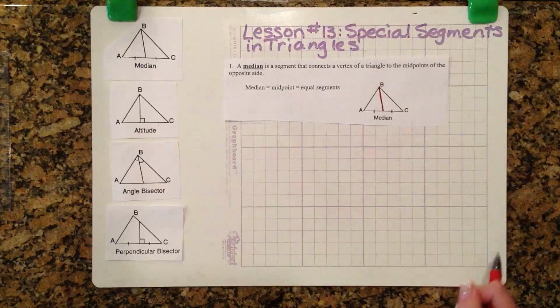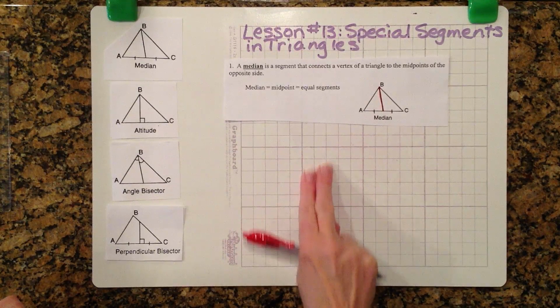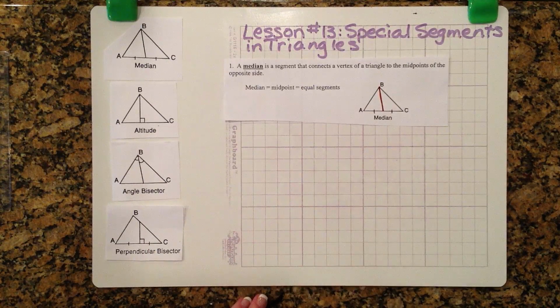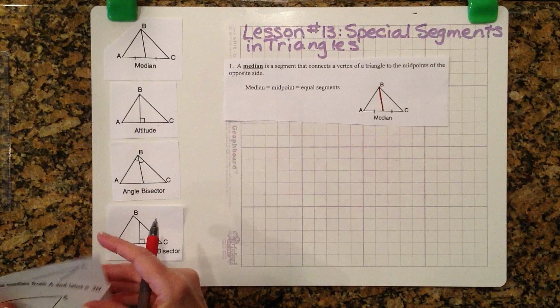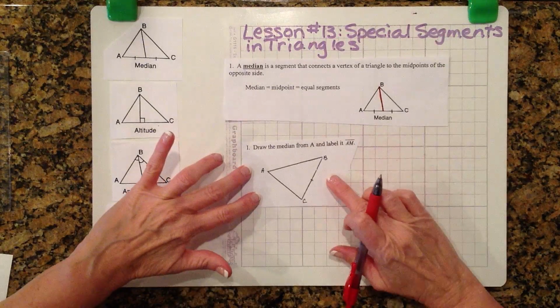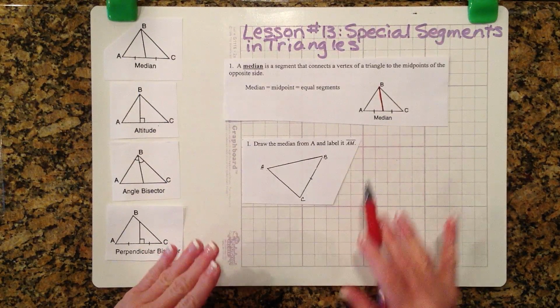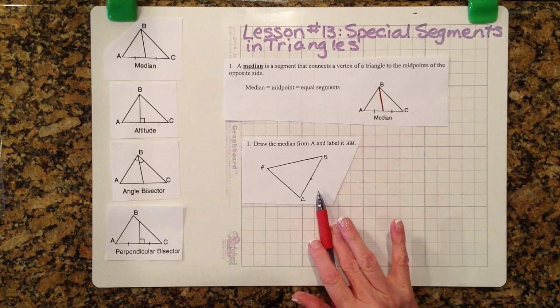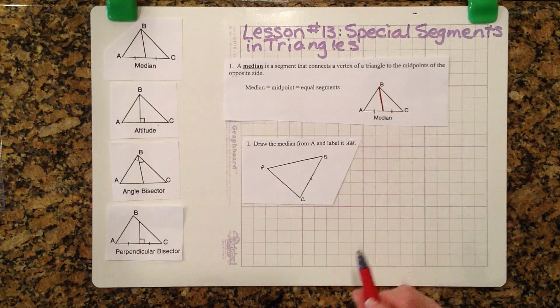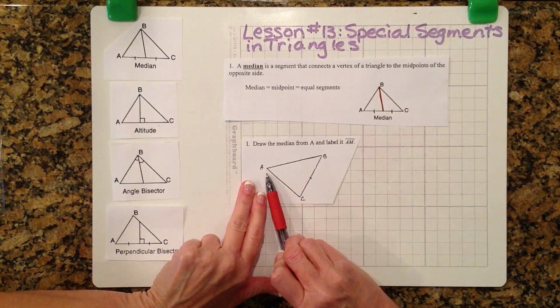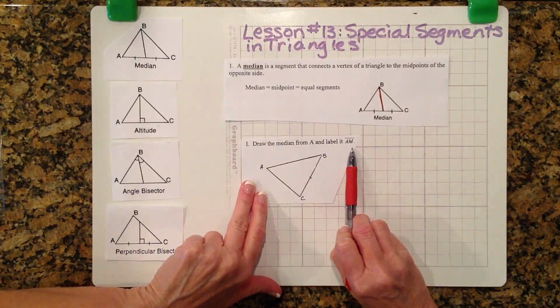It's kind of like the median of a highway. That's the grassy area in the middle of the highway. And then you have equal lanes on each side of the highway. So that's what median means. Think of middle. So what I'm going to do now is draw some examples of this. So here's our first example. And if you need to stop the video and copy this down and draw pictures, please do so. So we're going to draw the median from A, the vertex A, angle A, and label it AM.